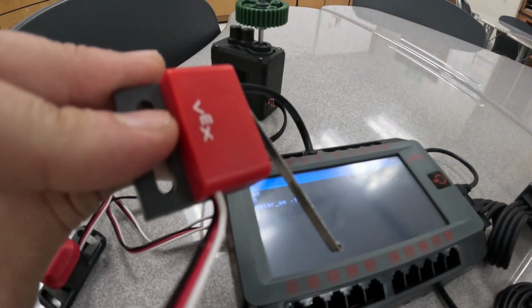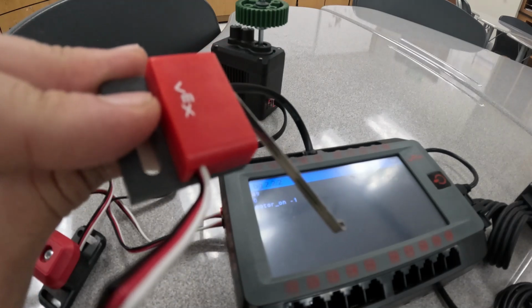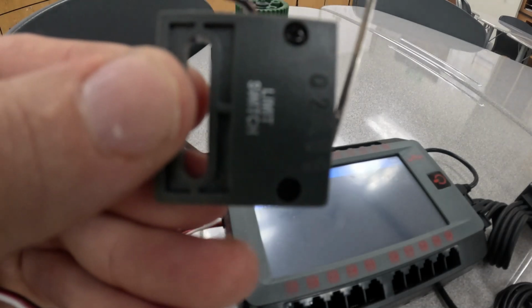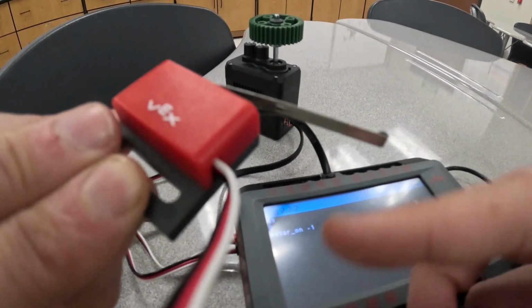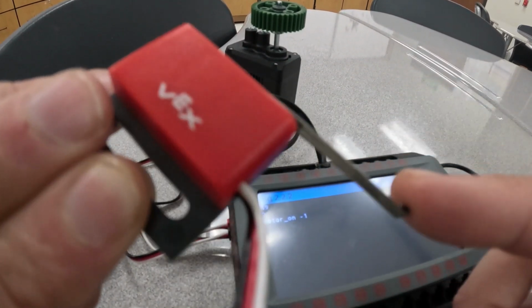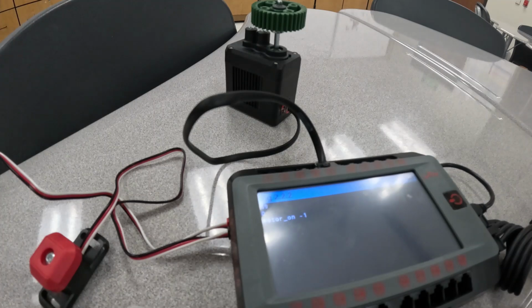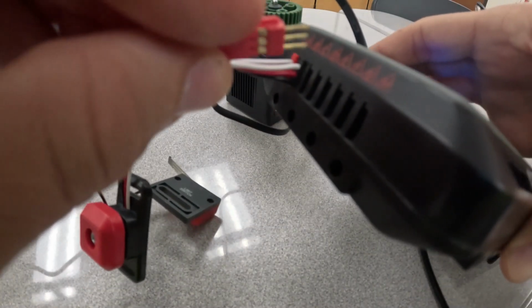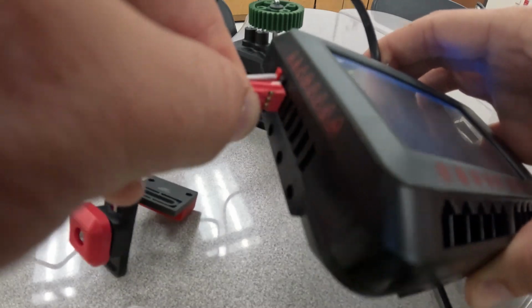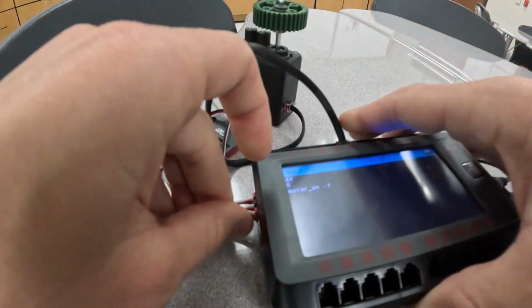Our last sensor we're going to use today is a limit switch. It's very similar to a bump switch. It says limit switch there on the back, so we know that's what it is. But this time it clicks over here on the side. It's again what we call a momentary switch. We'll plug that into port C, so we'll turn that over, go to port C, and plug that in. And next we'll go and configure that.